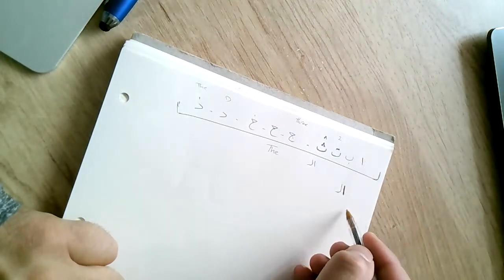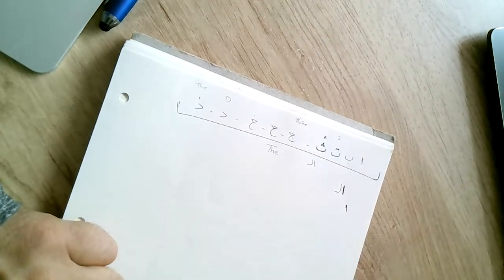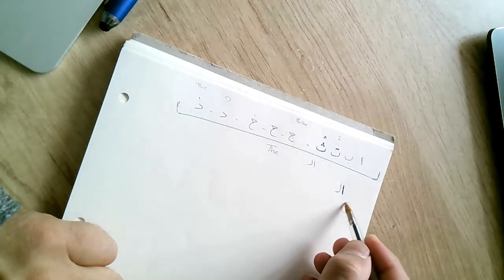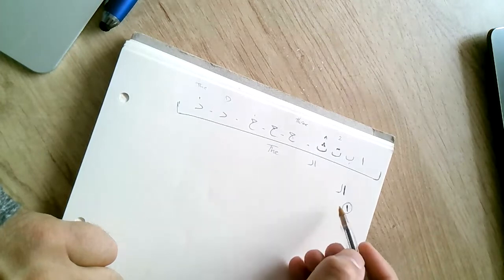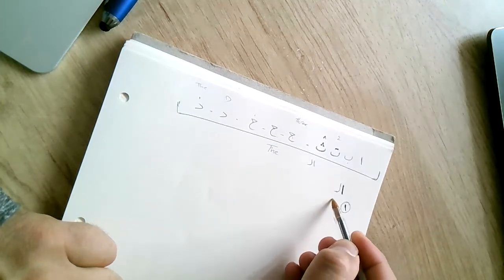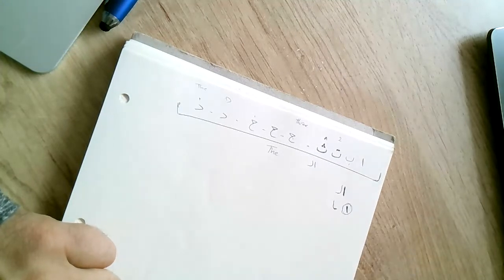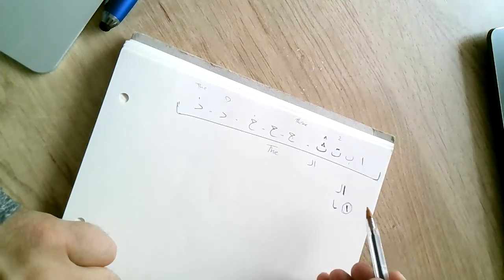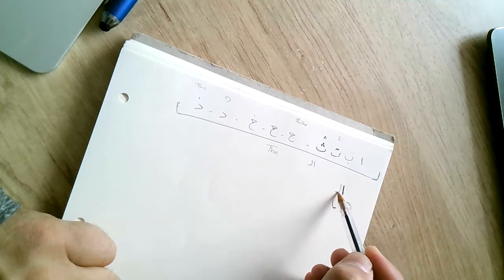So alif, it could be free like that, or at the start of the word, at the very beginning of the word like that, and then alif when you connect it with something before it, it should be like that. Yeah. Don't look at this because this is the lam. This is L, lam.